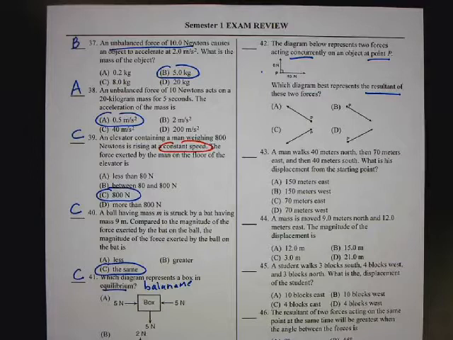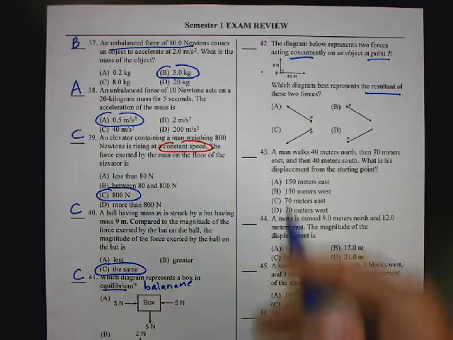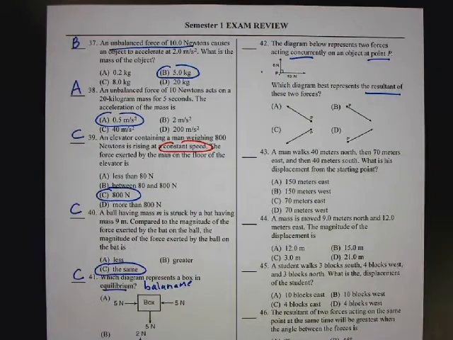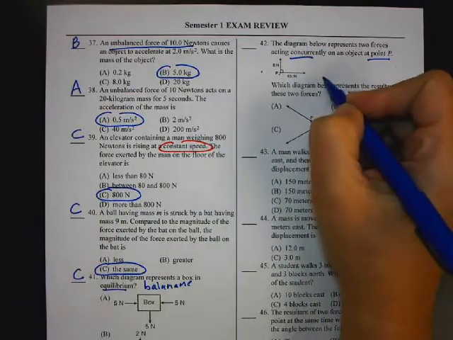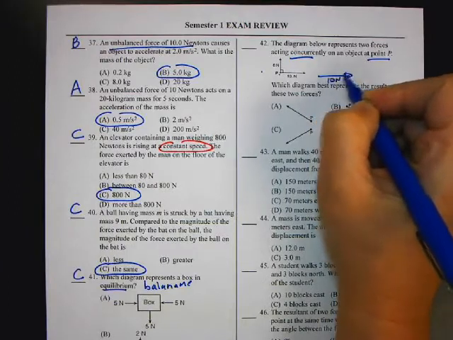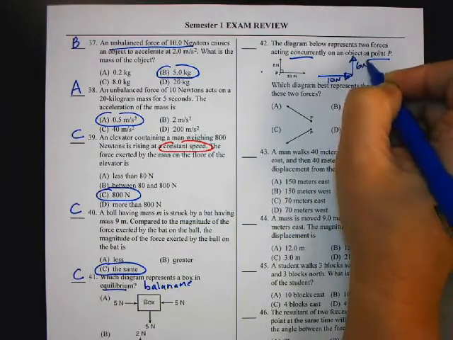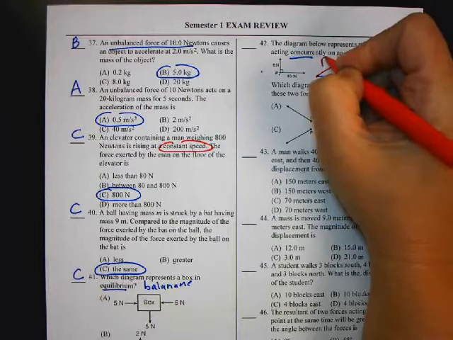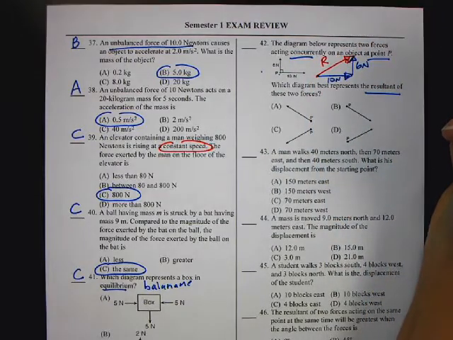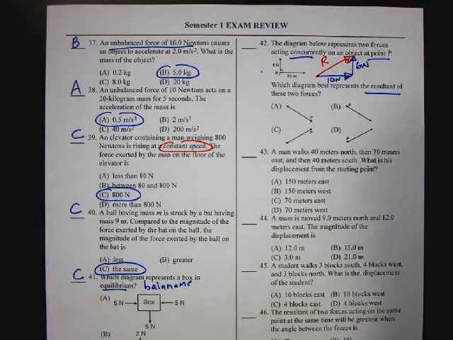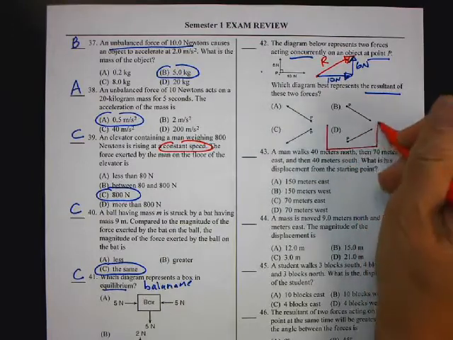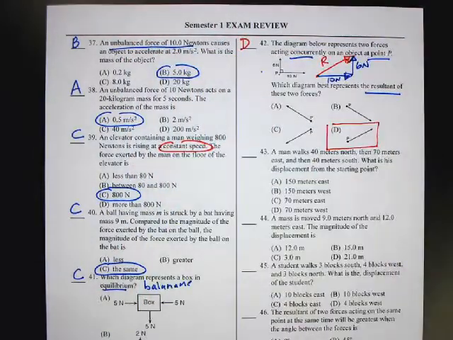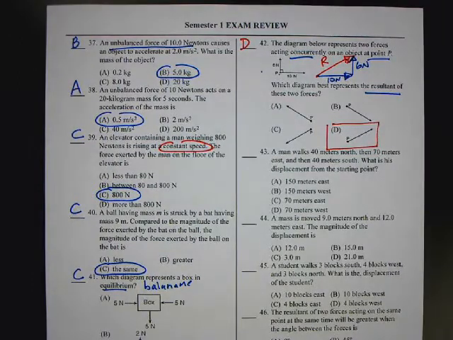And vectors are added head to tail. These are tail to tail. So in order to add them head to tail, I'll just leave my 10 newton one the same, and from the head of this vector, I put the tail of the other. Then from where I start to where I end up, this is my resultant. So vectors are added head to tail, and we're not calculating it. They just want to see which diagram represents the resultant. So that's going to be choice D. If I was going to calculate that, I would have to use the Pythagorean theorem because it's a right triangle.